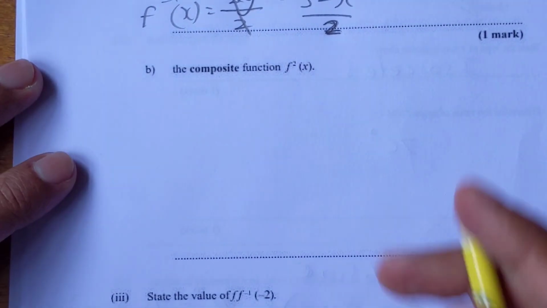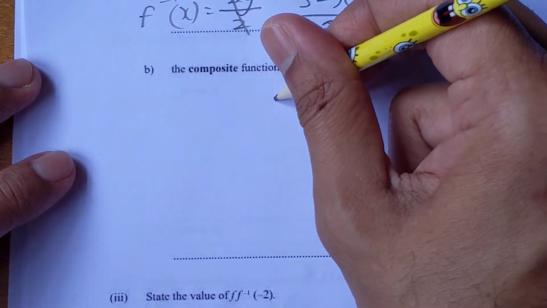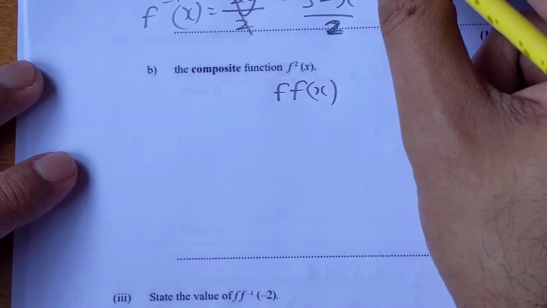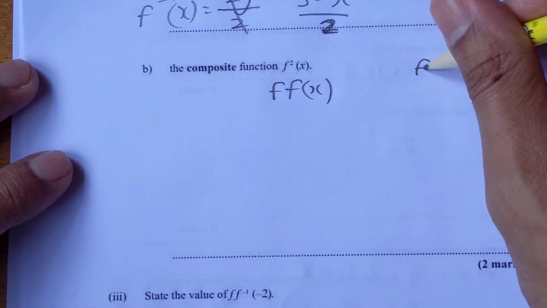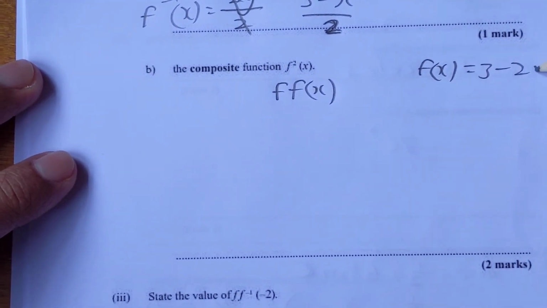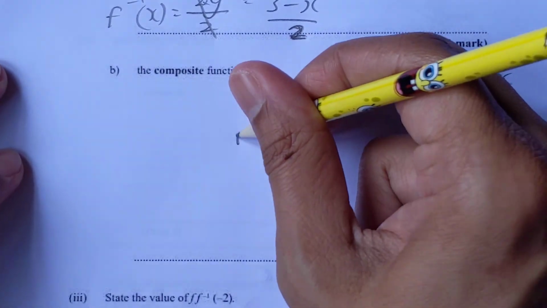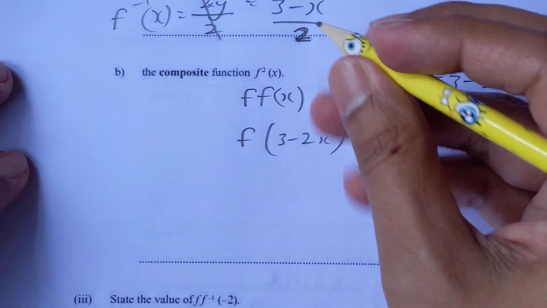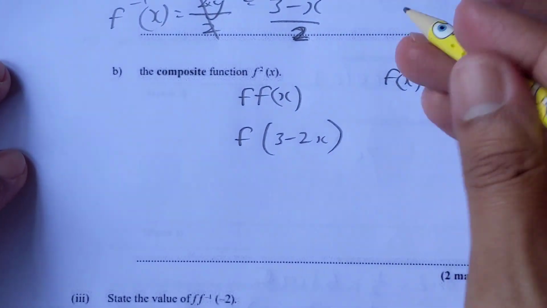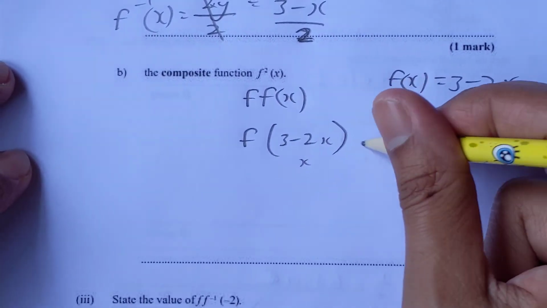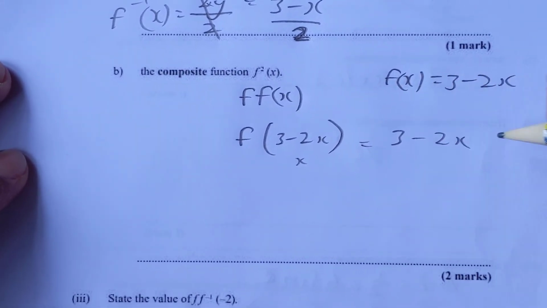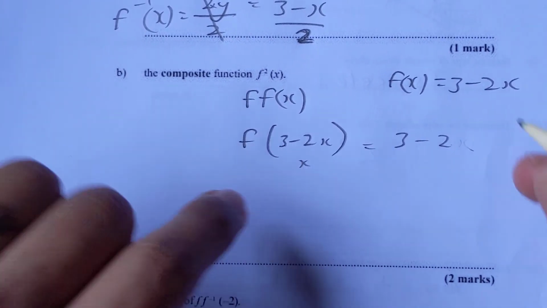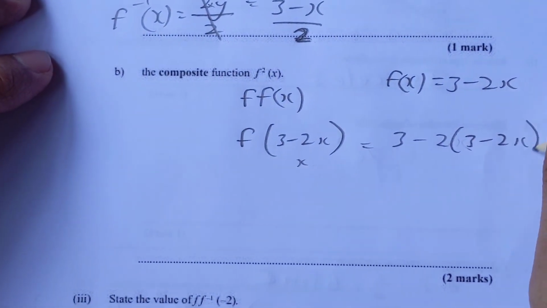They want the composite function f squared x. Now f squared x really means f of f of x. And we already know f of x is 3 minus 2x, from before. So f of f of x means f at 3 minus 2x. That means if it was a number, wherever I see x, I replace it with that number. So instead of having 3 minus 2x, I'm going to replace x with whatever is in the bracket, which is 3 minus 2x in this case.